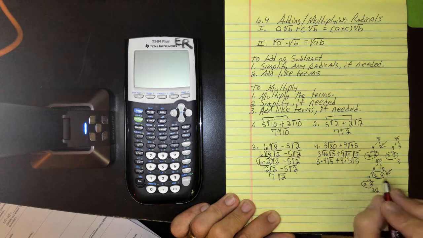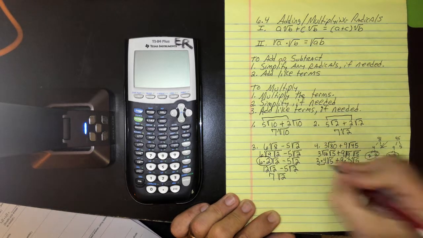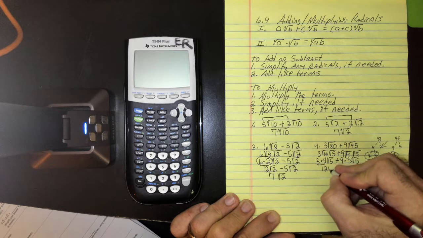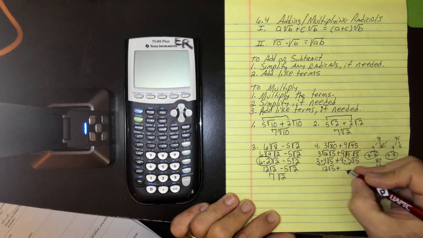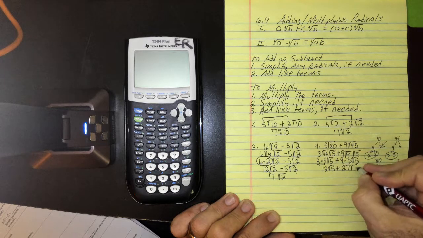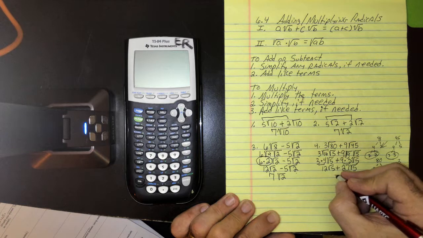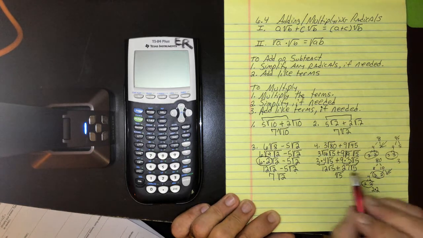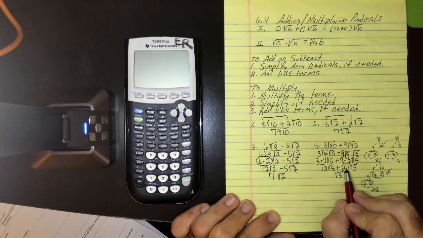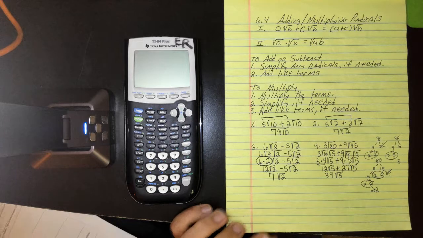Alright, so remember, we're going to multiply before we do any adding and subtracting. So here we got 3 times 4 is 12 square root of 5's, plus 9 times 3 gives me 27 square root of 5's. Notice now they both have square root of 5's, so the final answer will be square root of 5's. Let's see how many we got. We got 12 plus 27 gives me 39 square root of 5's.